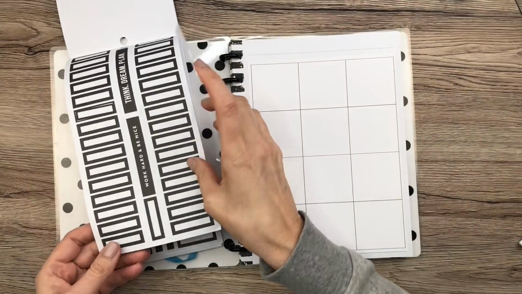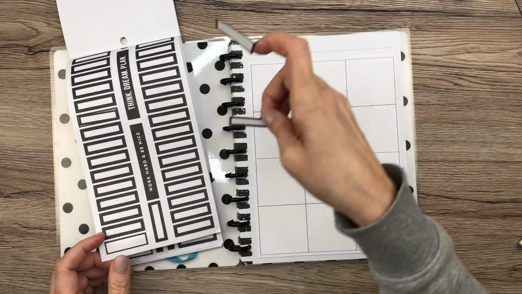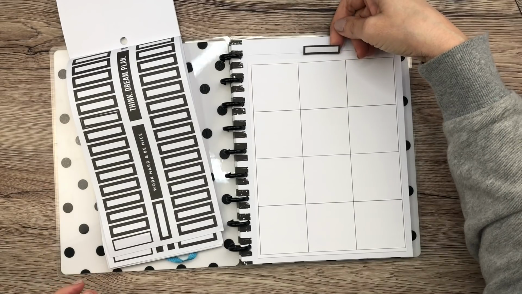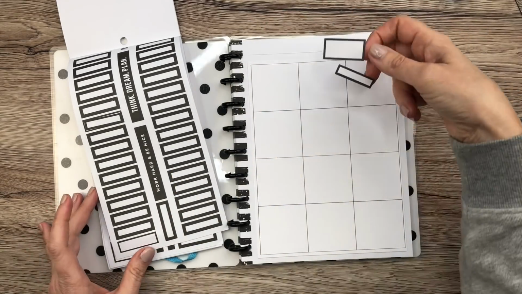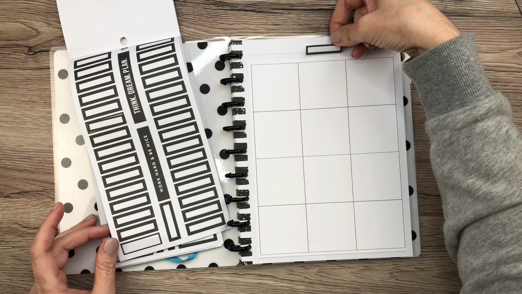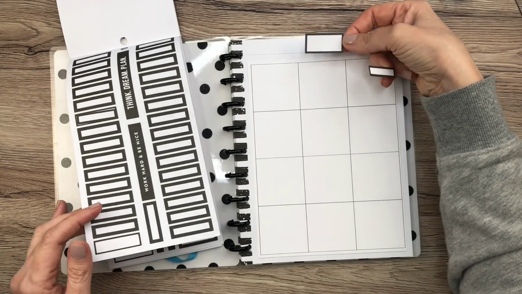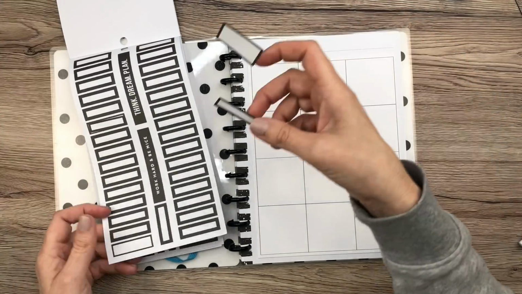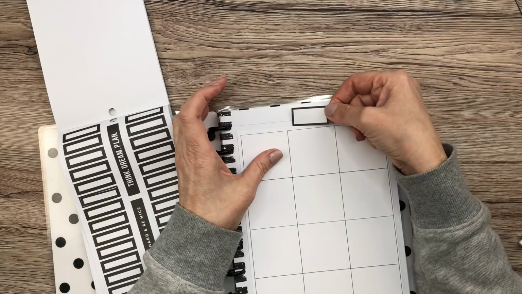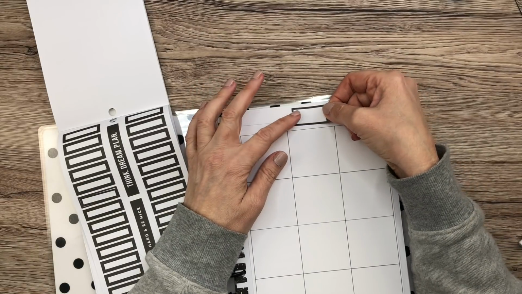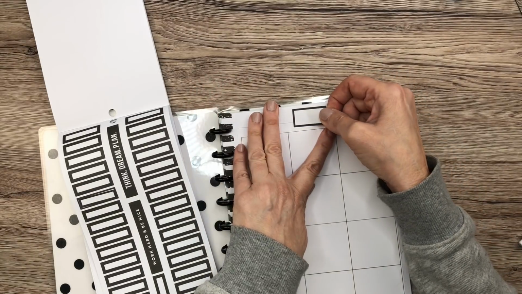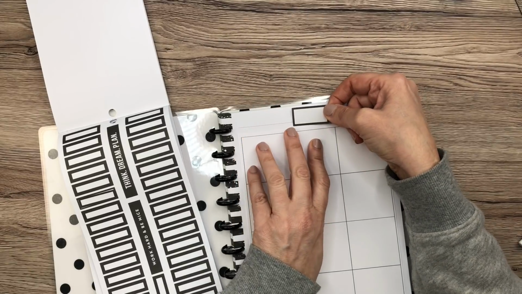Let me see. I kind of write sort of big sometimes, but I want to use these, you guys. I'm going to use them up. So let's go ahead and I'm just going to put one on each page, and then I'm going to write in the category.